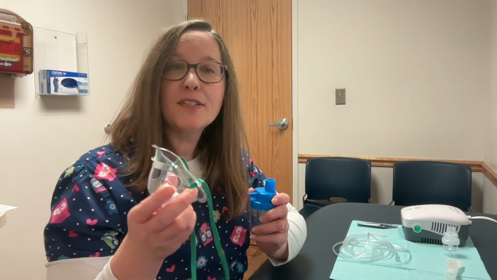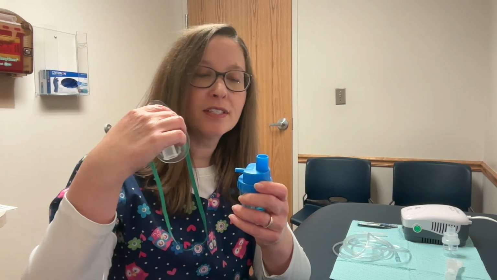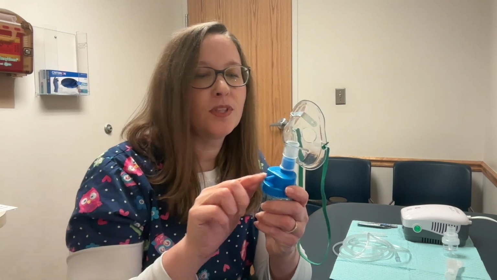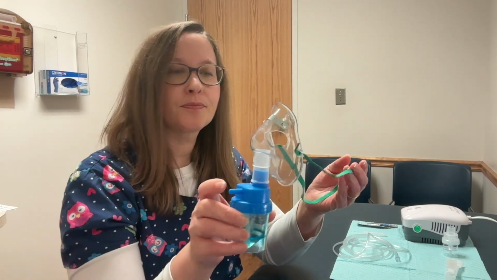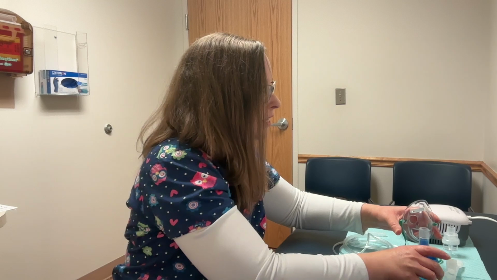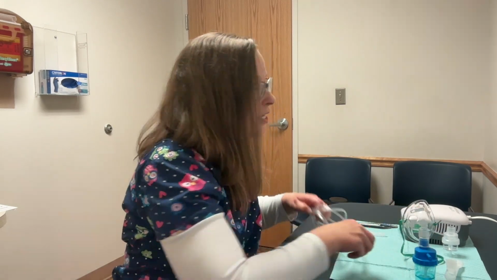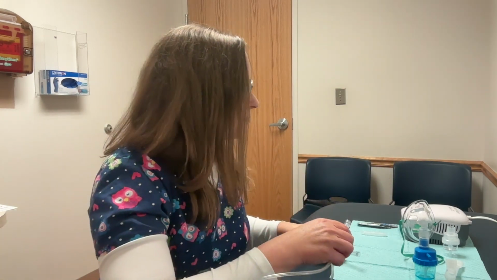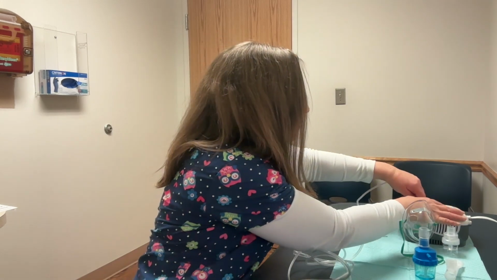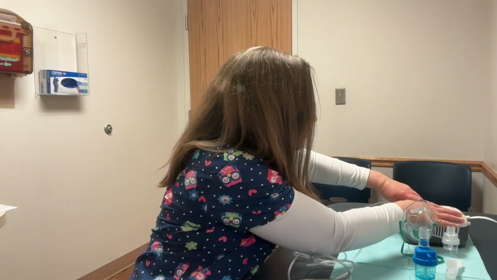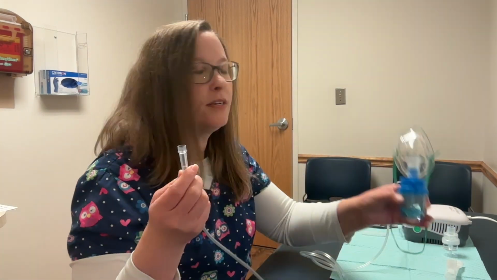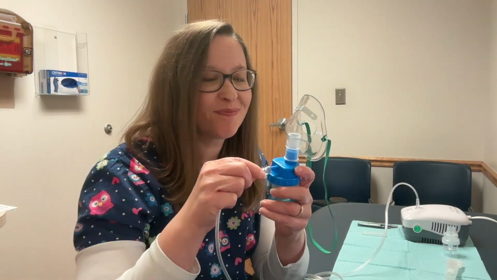Today we'll use the face mask for the younger child. We'll put it directly onto the medicine cup with the tubing facing out. We'll set that down and start connecting our long tubing between the nebulizer machine and our medicine cup. I'll plug in the nebulizer tubing first, making sure it's pushed down really well. And the other end will go to our medicine cup.